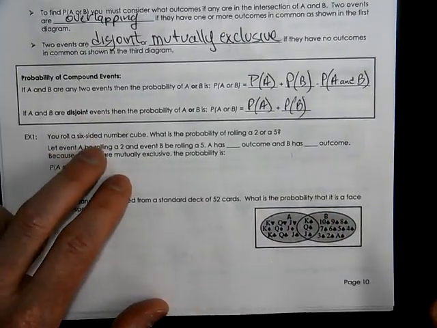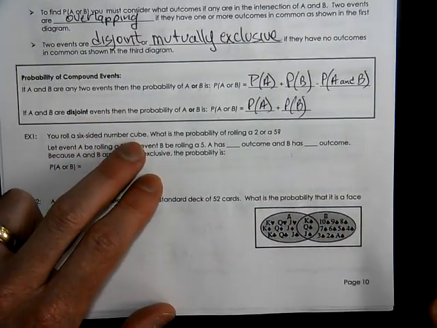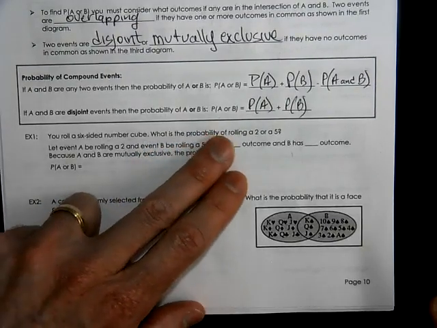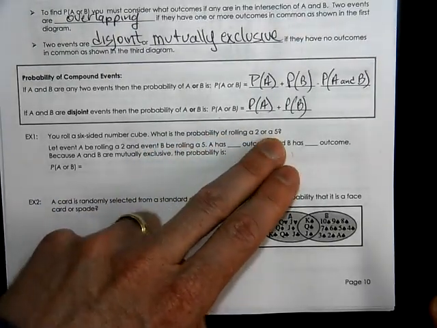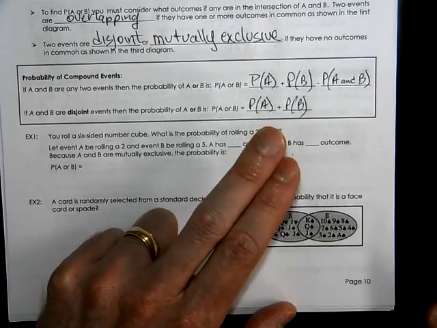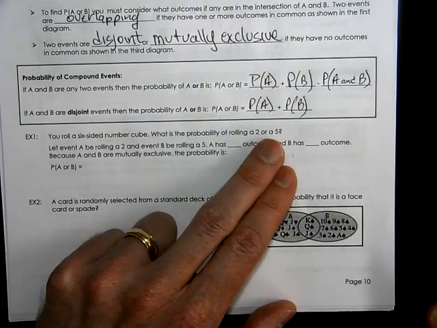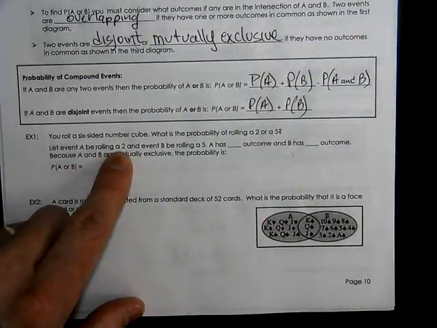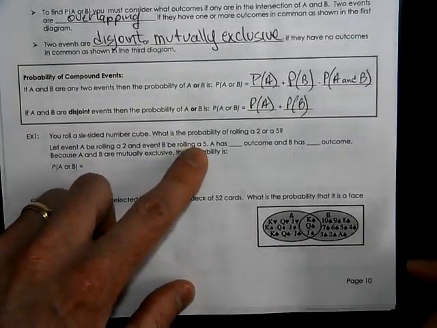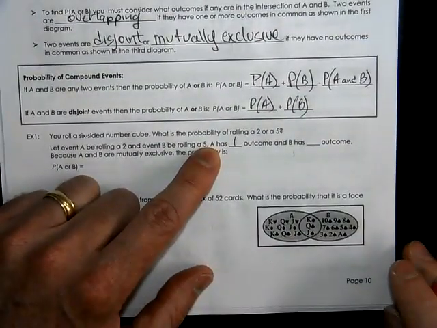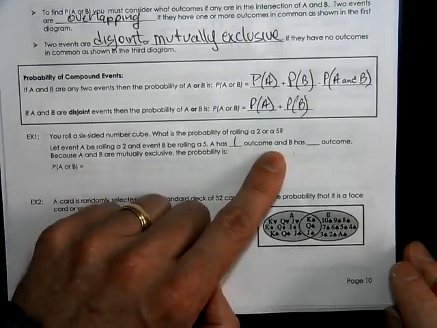So you roll a 6-sided cube. What's the probability of rolling a 2 or a 5? You're going to win if you roll a 2 or a 5. So what's the probability? Well, you know that event A is rolling a 2, and event B is rolling a 5. Event A has one outcome.